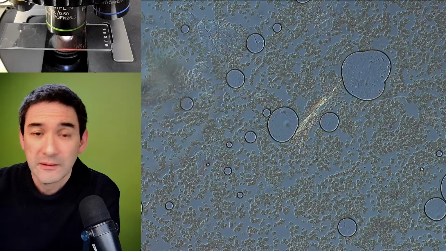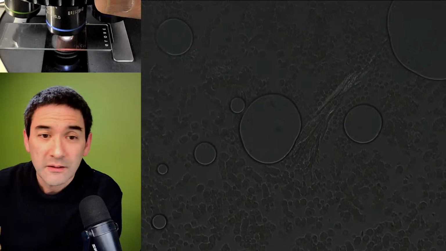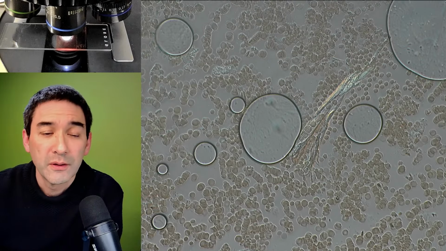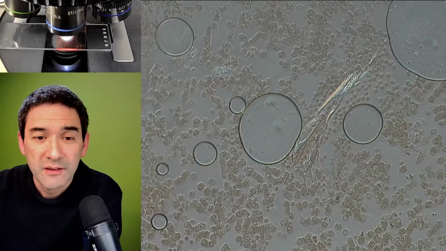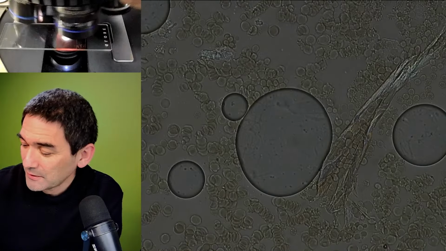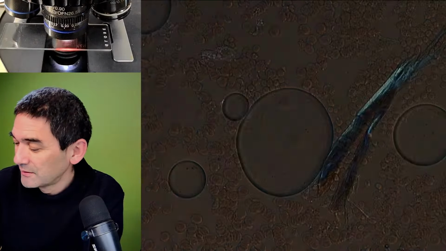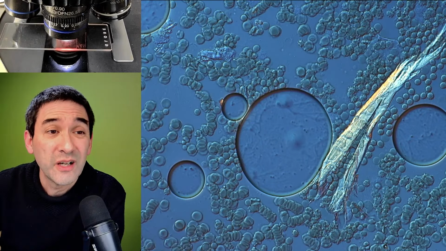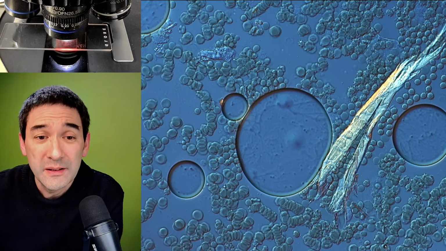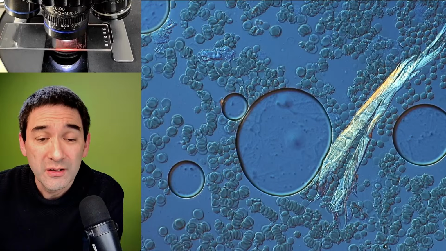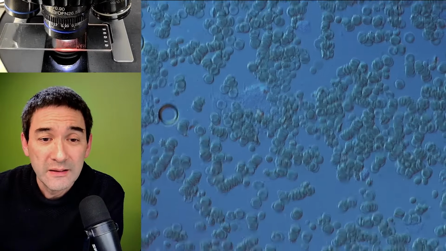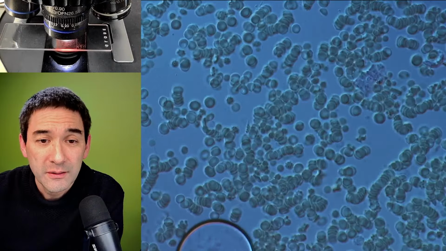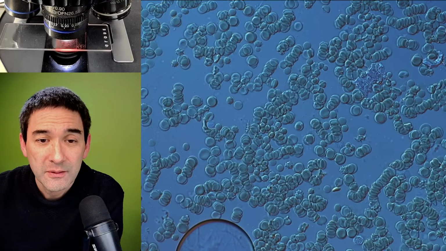At least I cut myself for the purpose of science. At 60 times, but you've already seen them before. They're starting to deform a little bit because the blood is coagulating. And here it's a little bit better. Still liquid.